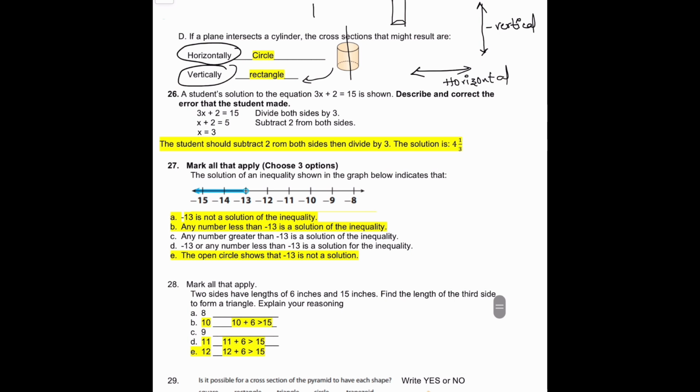But if I cut it horizontally, I will get a circle in the center, right? So if I cut it horizontally, it's a circle, and if I cut it vertically, it's a rectangle.